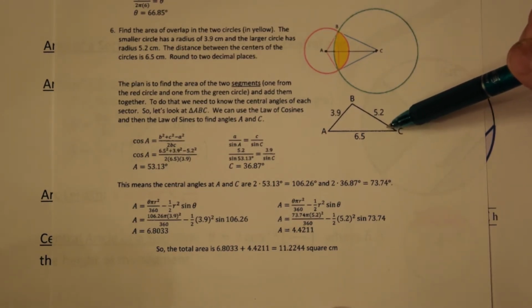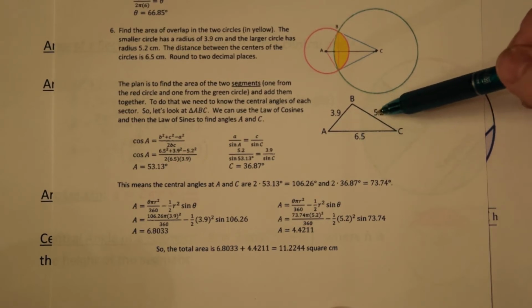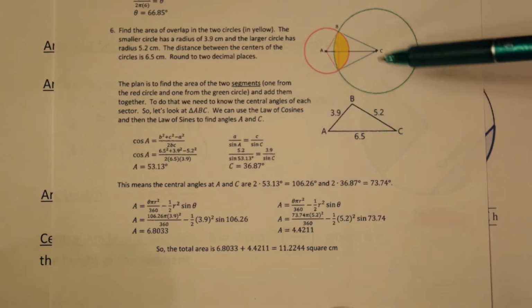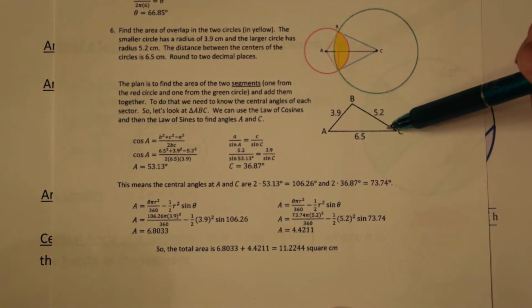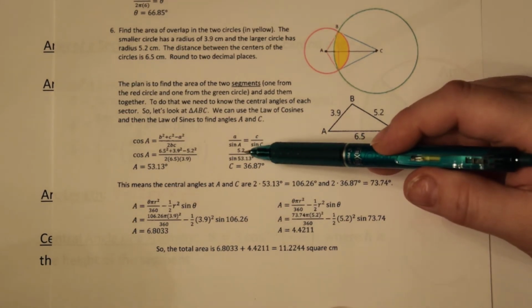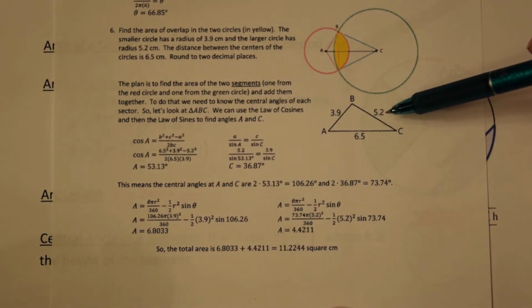To find angle C, now that I know A, I have an angle and the side opposite, so I can use the law of sines. Then I want to find angle C, so cross multiply, divide, take the inverse sine, and I get 36.87 degrees.